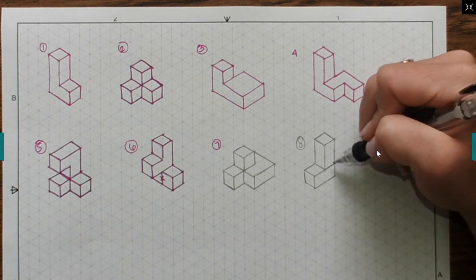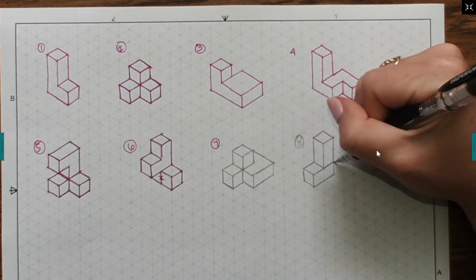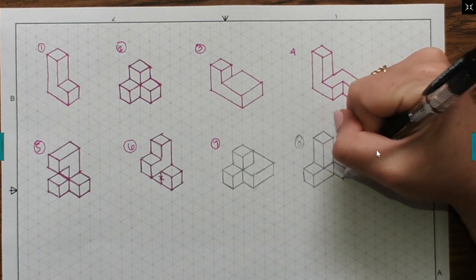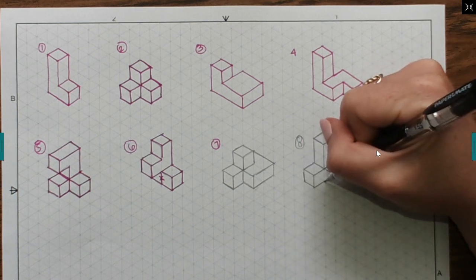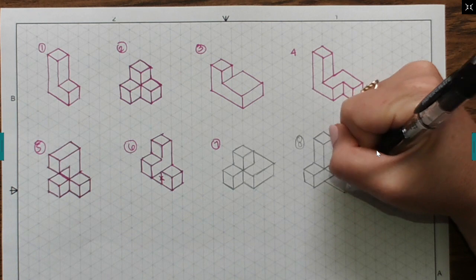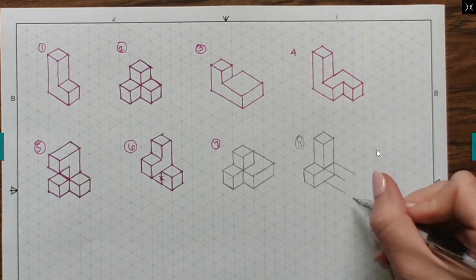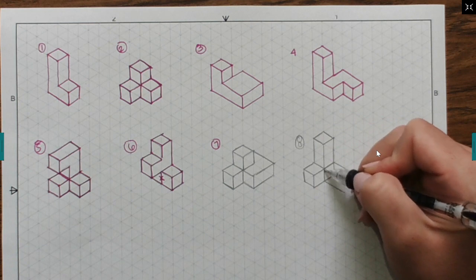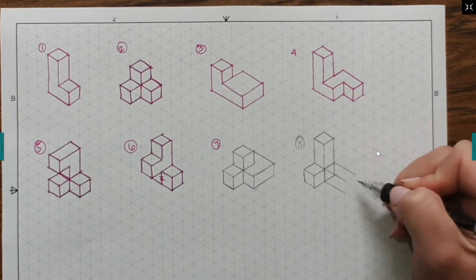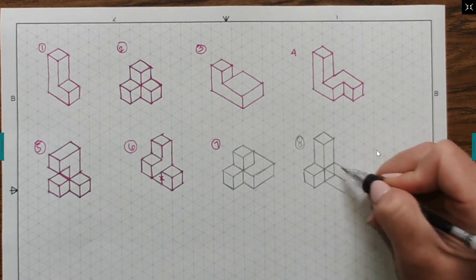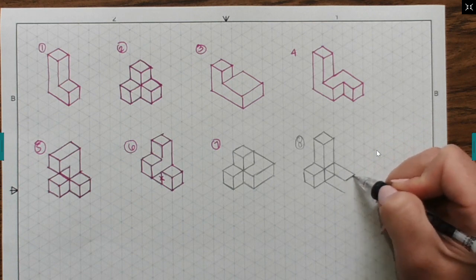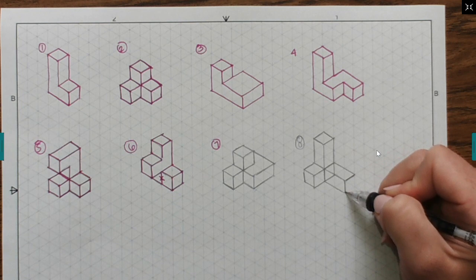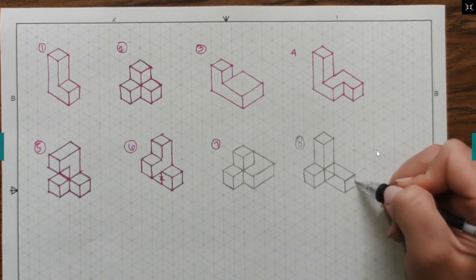We'll take this corner and go down into the right 2 blocks. This one down into the right 2 blocks, and this one down into the right 2 blocks. You'll see them fall in line with one another. We need a vertical edge here, and then we need a line parallel to this one here, a line parallel to this one here, and then close off this front.